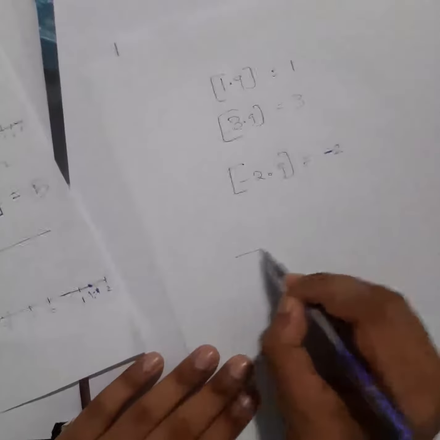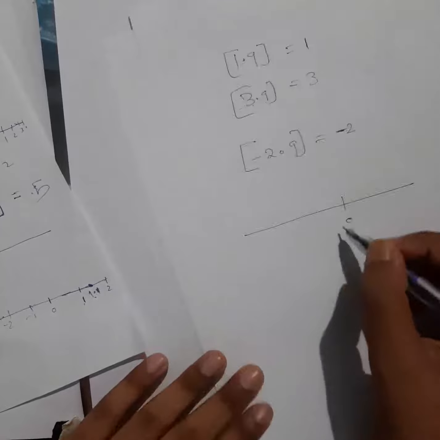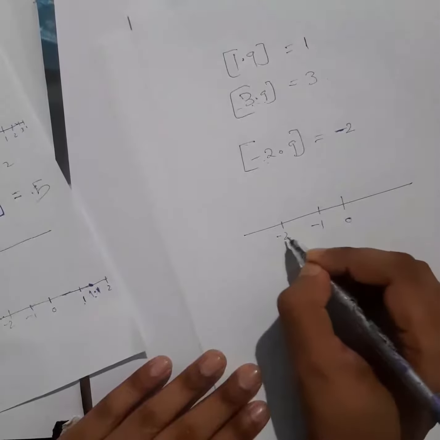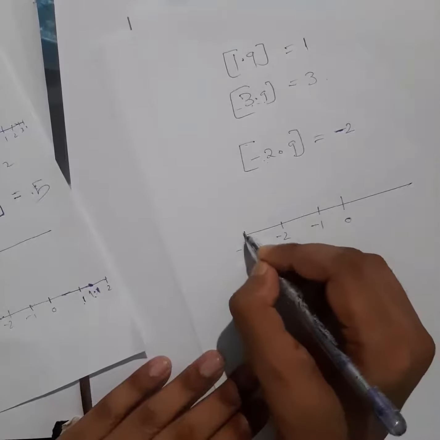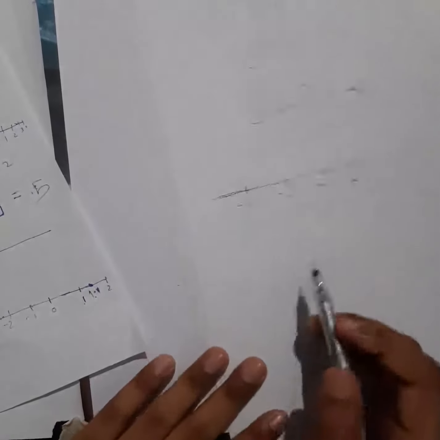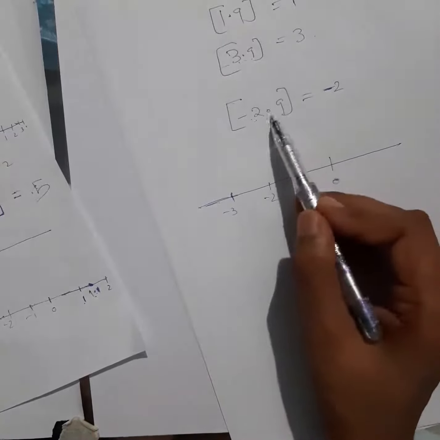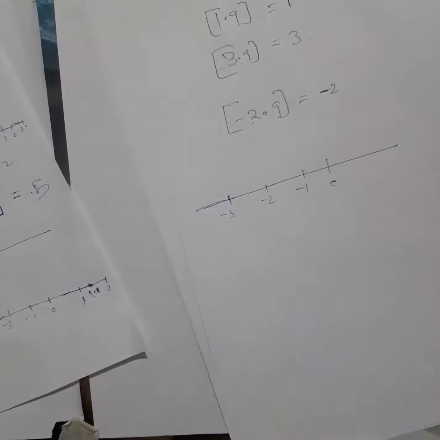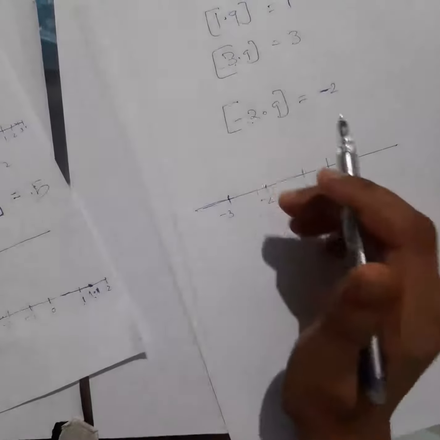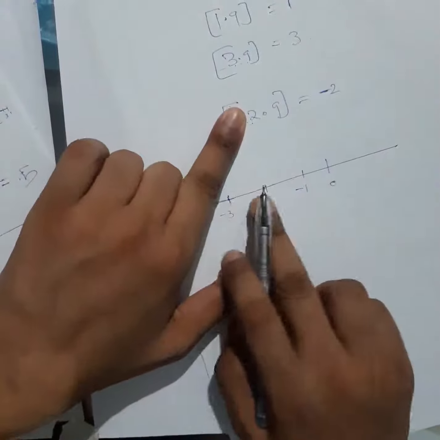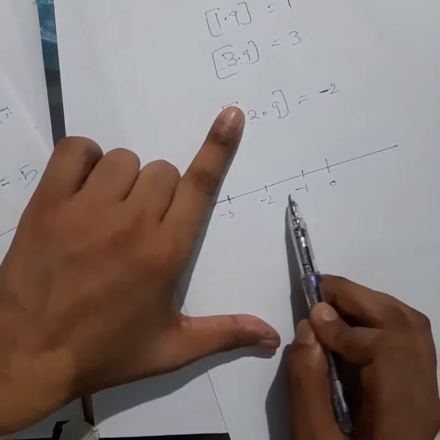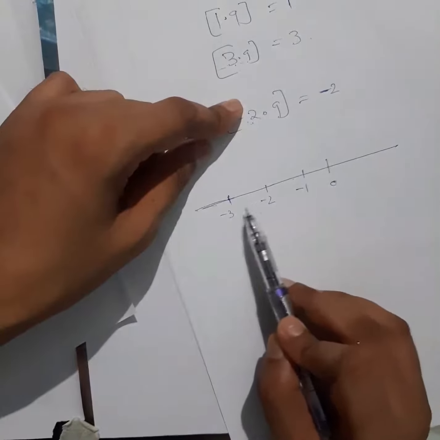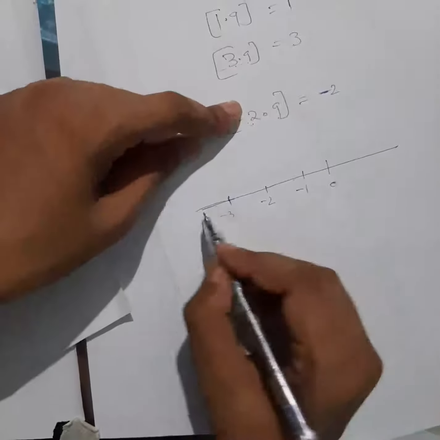Now see in your number line, this is your 0, this is minus 1, minus 2, minus 3. Now you think, minus 2.9, where will it lie? Will it lie here or here? If I ignore the negative sign right now, on the left the numbers are increasing, 1, 2, 3, 4, 5, 6, it will go on, right?